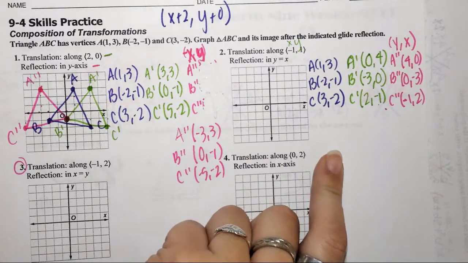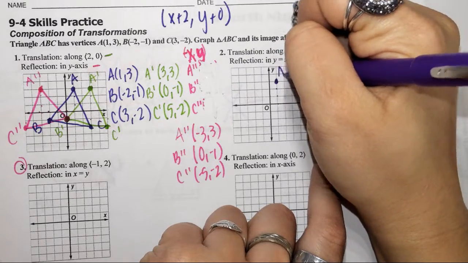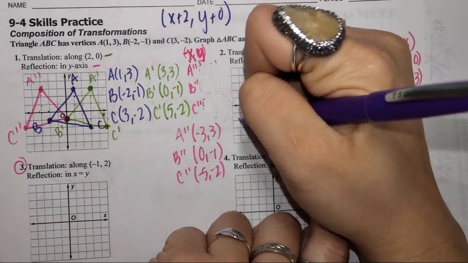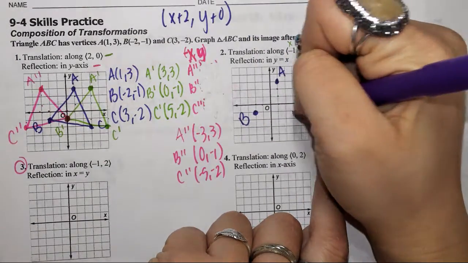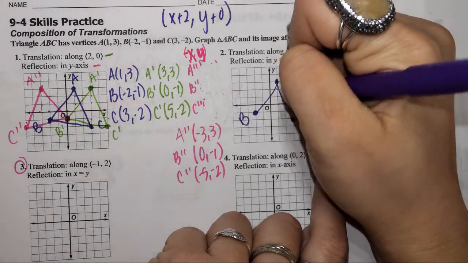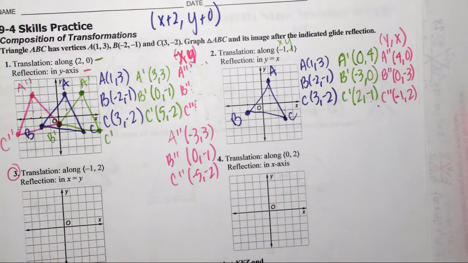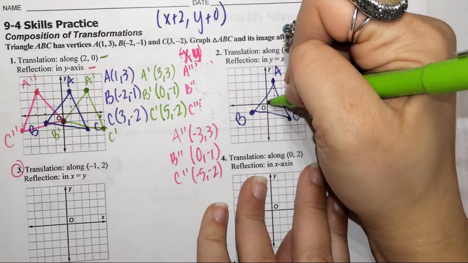Okay. Yes. All right, so 1, 1, 2, 3, -2, -1, and 1, 2, 3, down 2. All right, so I'm translating it this time. -1, 1. Oh, ham sandwich. So that means I'm moving it left 1, up 1.